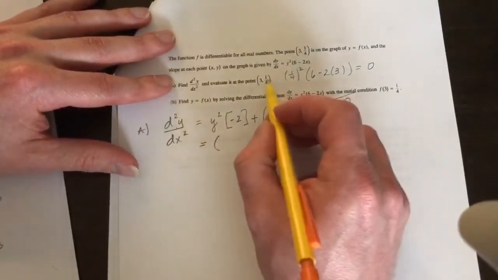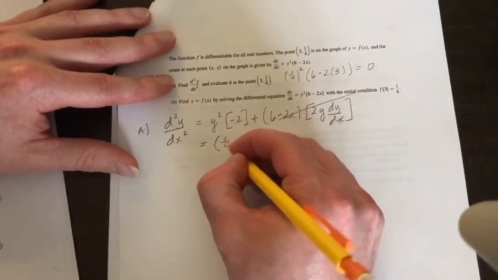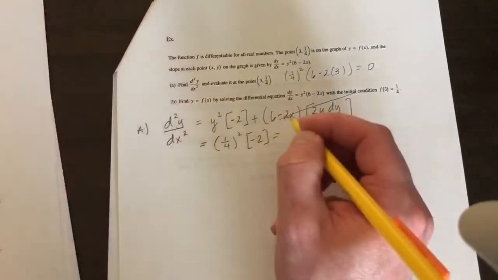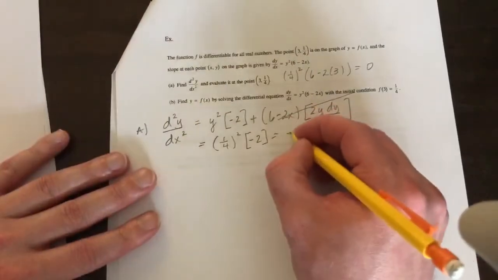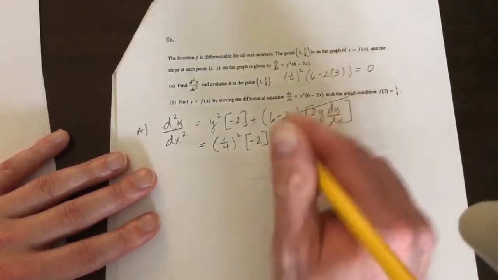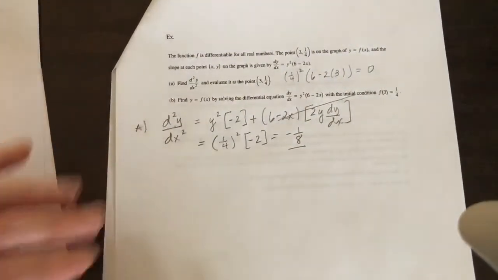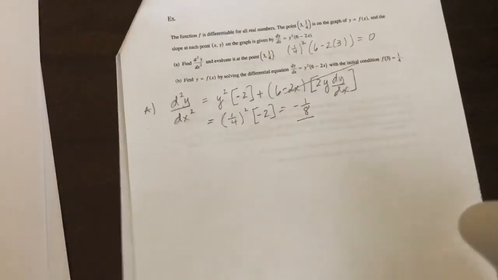So you're going to plug in your y values, 1/4 squared times negative 2, and it should come out to be negative 1/8. Okay, 1/4 squared is 1/16, negative 2 over 16 is negative 1/8.